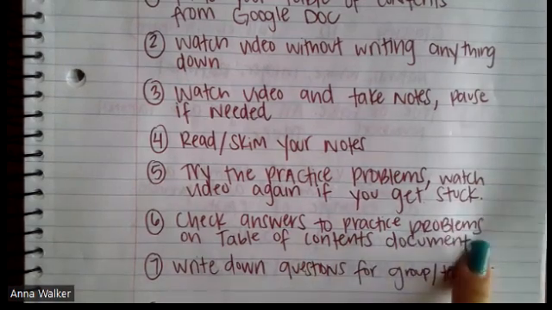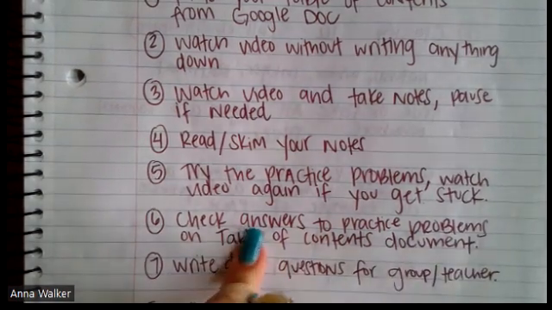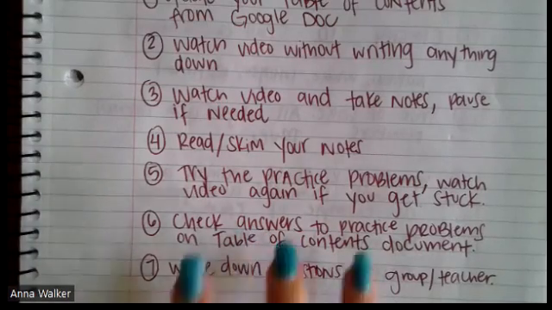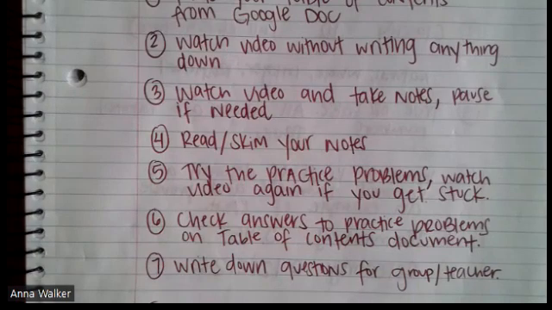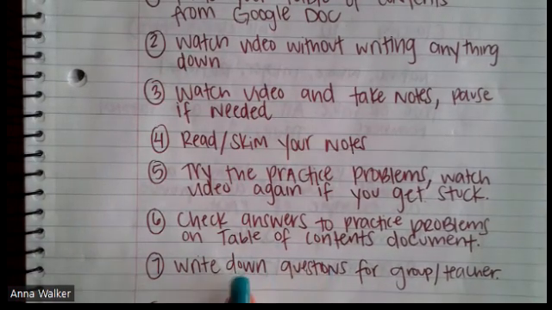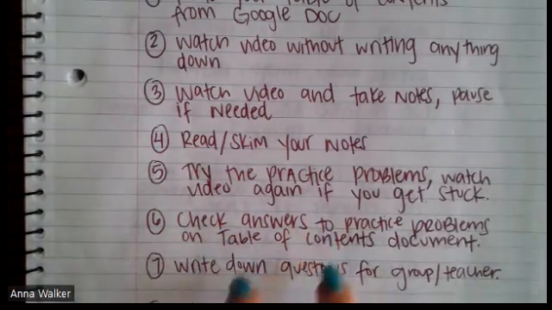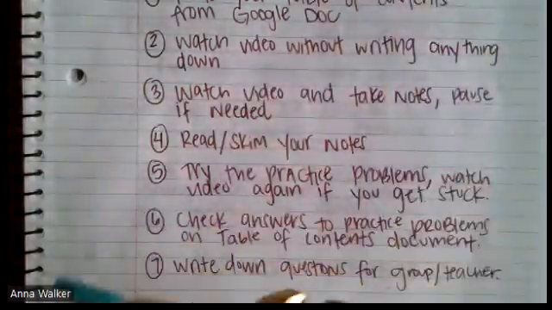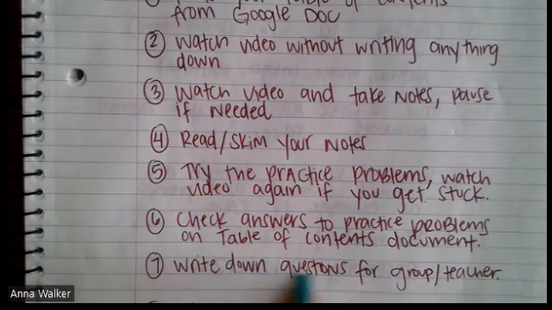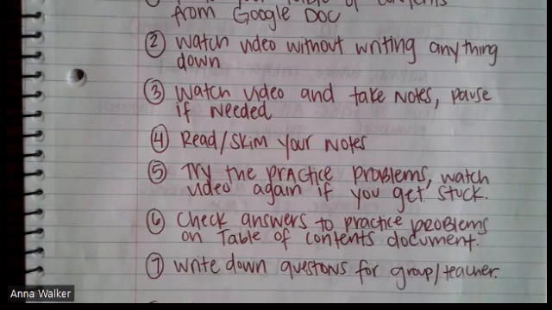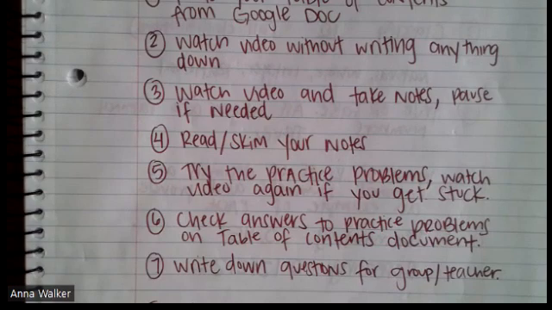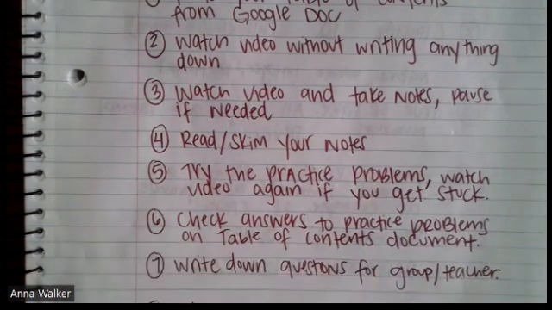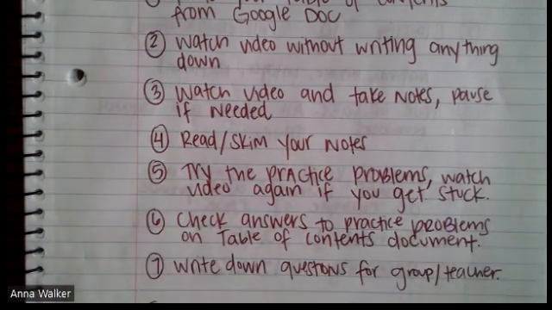Practice the problem to make sure you understand, and then check your work with the answers in the table of contents document. And then the last step is if you have any lingering questions, so something that you may have thought of while you watch the video or while you did the practice problems. If it didn't get answered in the video, write those questions down. Again, it's going to be on the page to the left, which I'll show you here in a minute. And you can ask those questions to either your teacher, so me, or maybe somebody in your table group that you think could answer the question. And that way you don't forget whatever question or clarification you needed. It's written down in your notebook and you can quickly find it the following class period.